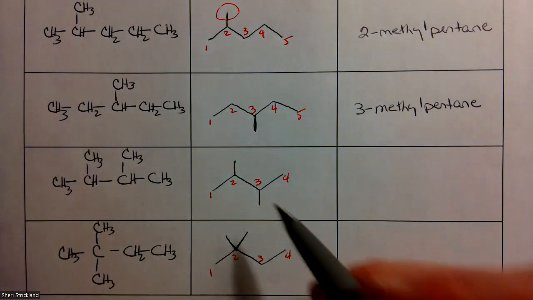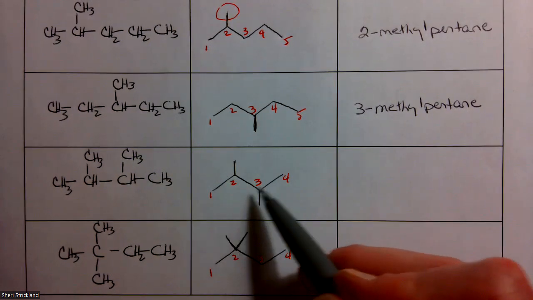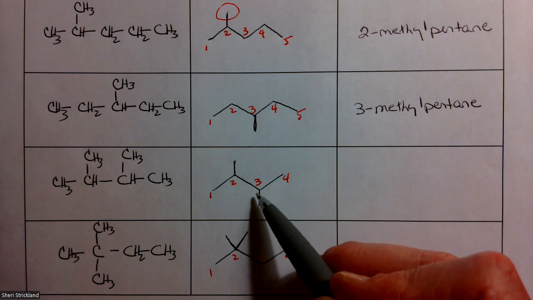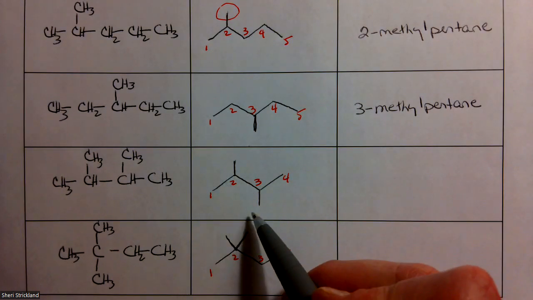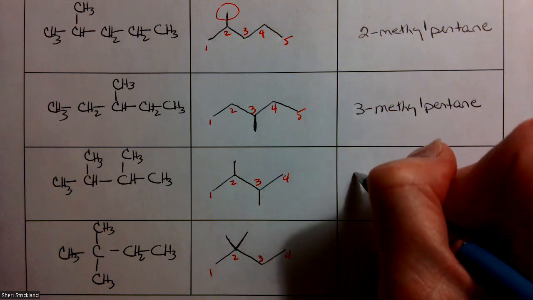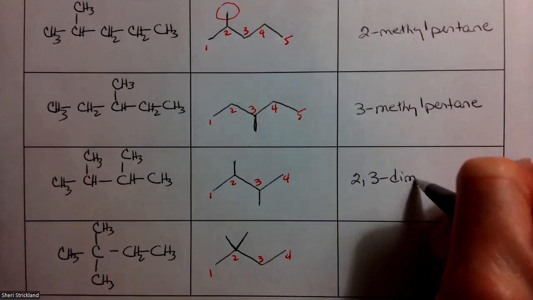Now, when you have more than one branch, each branch has to have its location number, or locant, and there has to be a multiplying prefix that tells you how many. So this is 2,3-dimethylbutane.